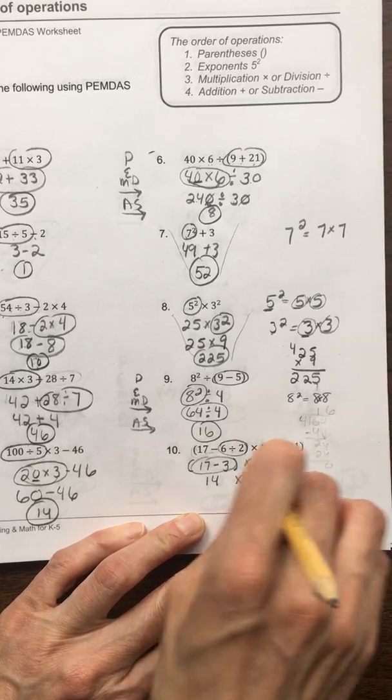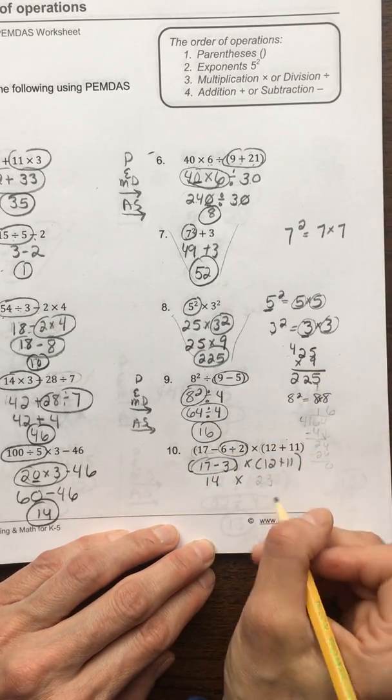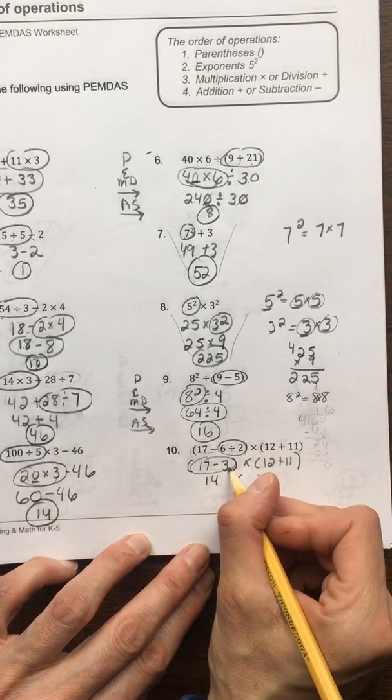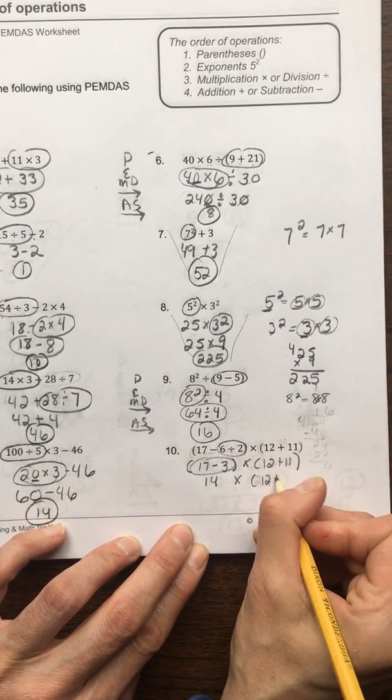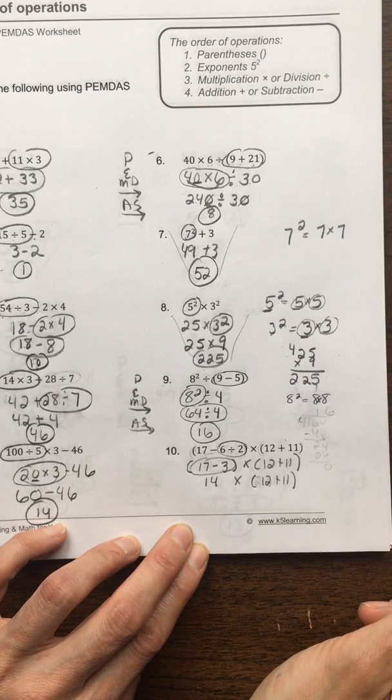Oops, see, I shouldn't have done that really. I should have just rewrote everything exactly the same. I solved 17 take away 3 is 14. Should have just rewrote that. Don't want to skip steps.